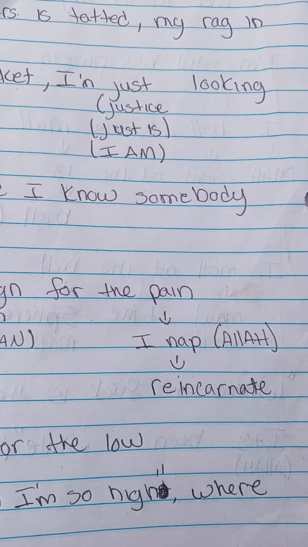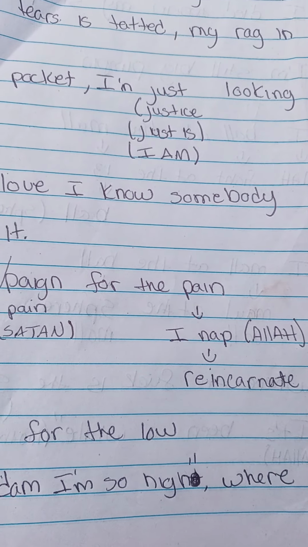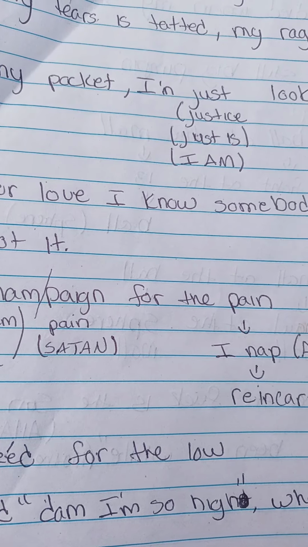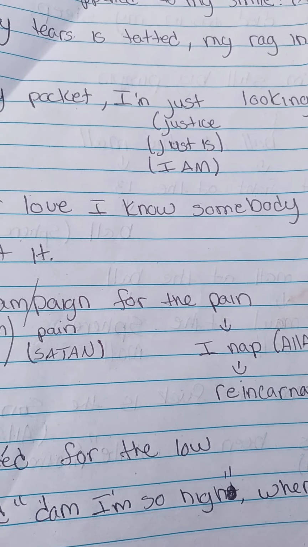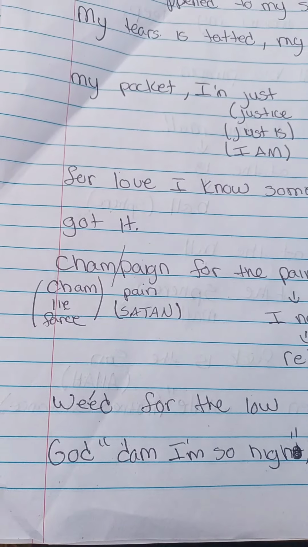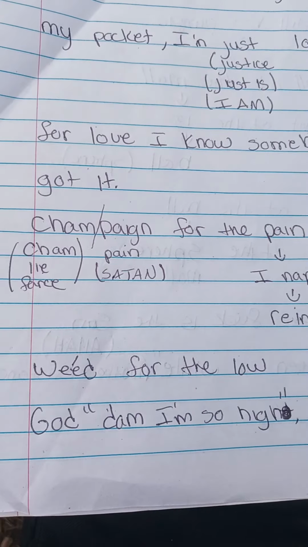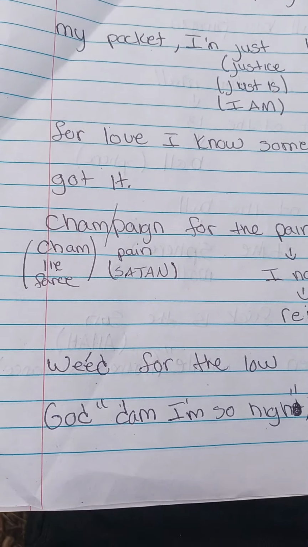But pain is an INAP reference. An INAP, as far as Allah is concerned, is a reincarnate reference. Now, it can be used as a dummy reference, like in the first parts of Welcome to the Jungle. But in this particular case, it's not a reincarnate reference. Champagne for the pain. Satan for Allah. They're going to have him waiting for him.